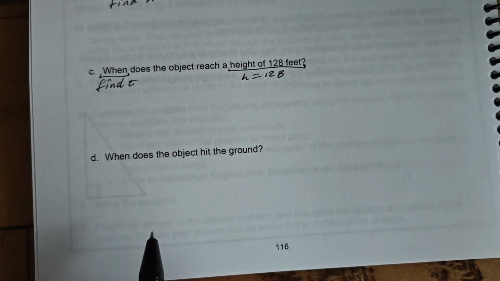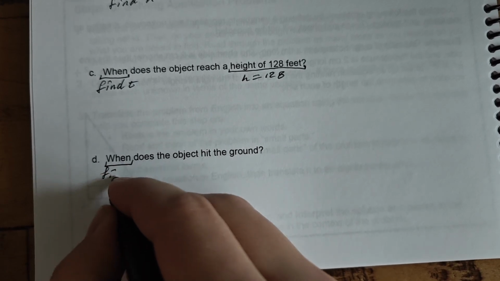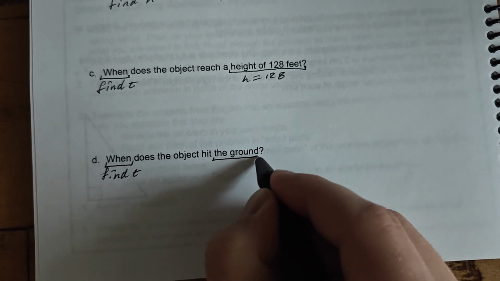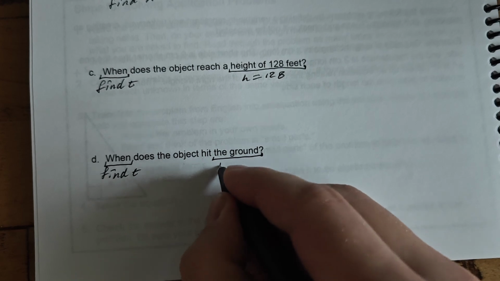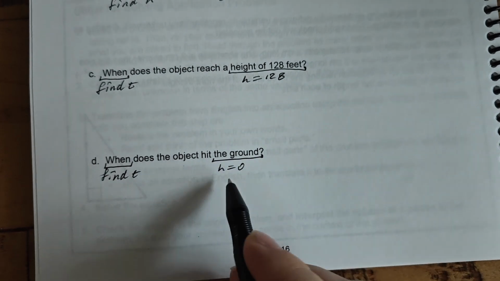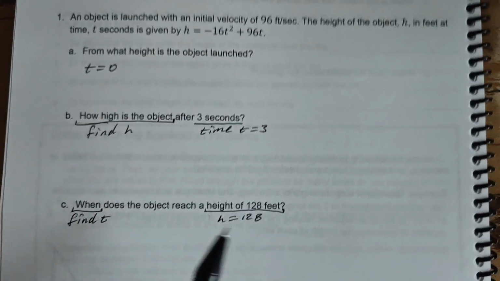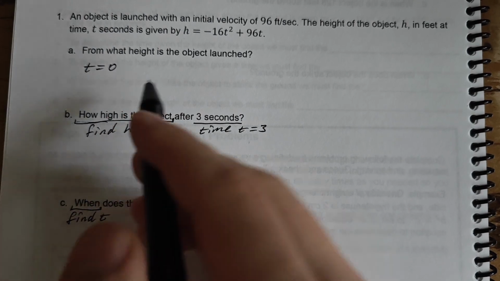When does the object hit the ground? That's asking find t. Does the object hit the ground? The ground, generally we consider the ground to have a height of 0. H equals 0. Plug in 0, find t. Plug in 128, find t. Plug in t equals 3, find h. Plug in t equals 0, find h.